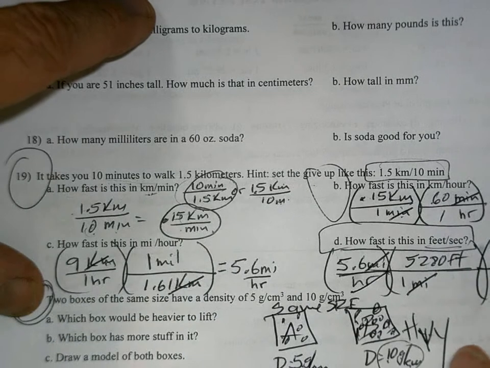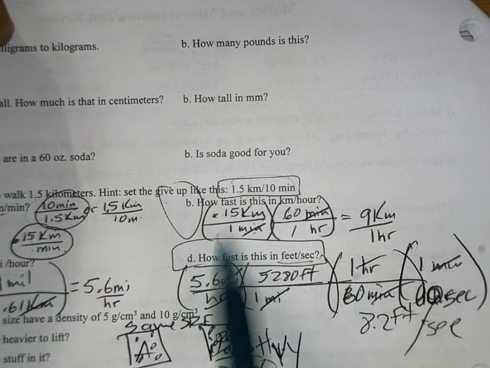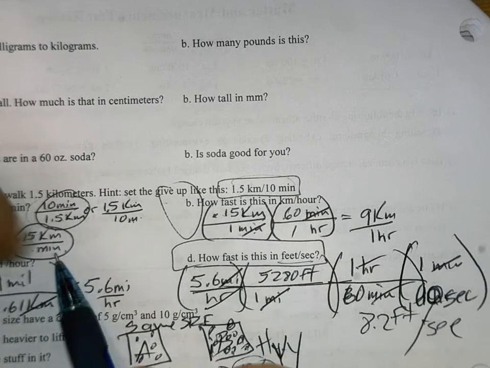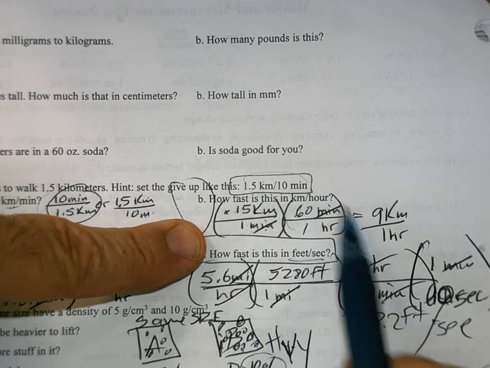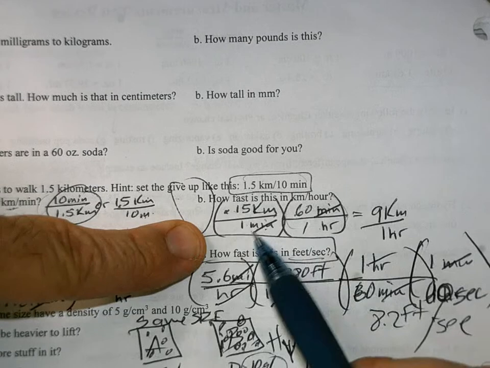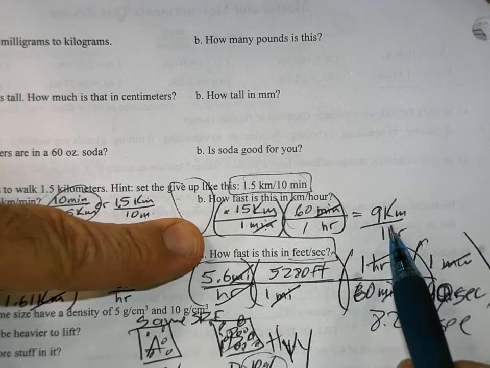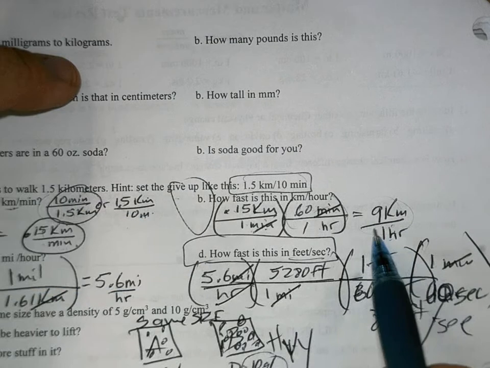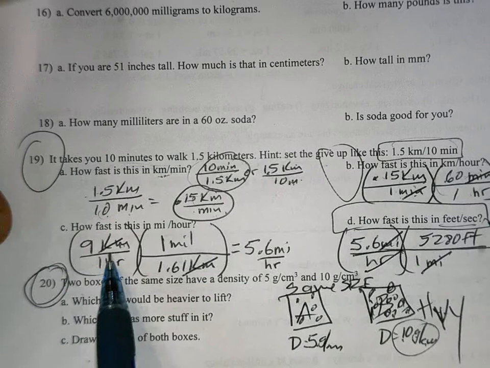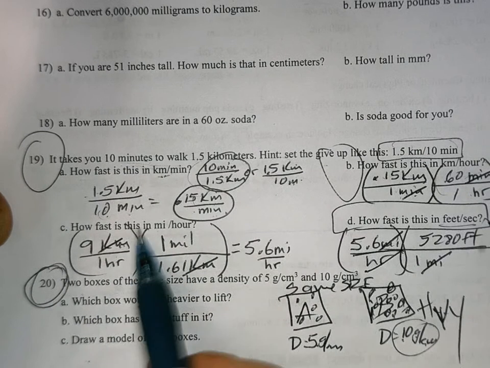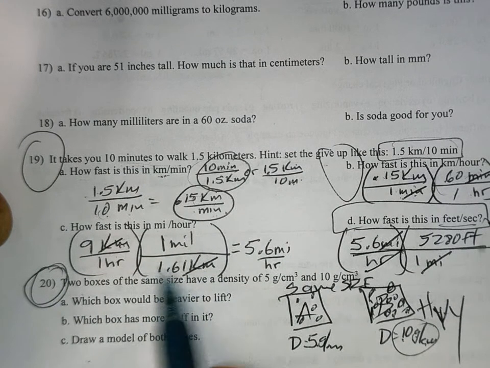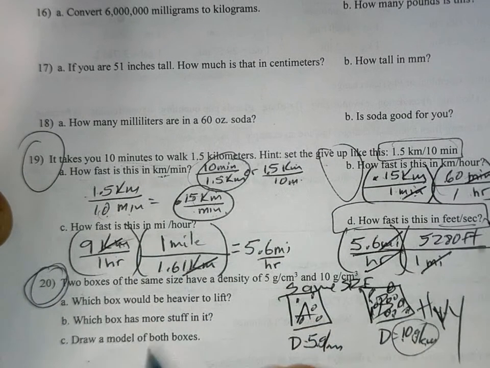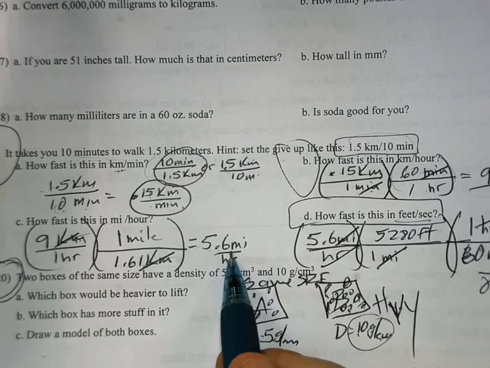Now the next question is, how fast is that in kilometers per hour? So now we're taking our given over here, 0.15 kilometers per minute, and then we just want to use the conversion factor that there's 60 minutes in 1 hour. That'll cancel out the minutes, and we get 9 kilometers per hour. Now the next question wants us to change this one. This becomes the given over here. How fast is this going to be in miles per hour? So we're going to change the kilometers to miles, and when you look on there, there's 1.61 kilometers in 1 mile. So these cancel out, and we end up getting 5.6 miles per hour.